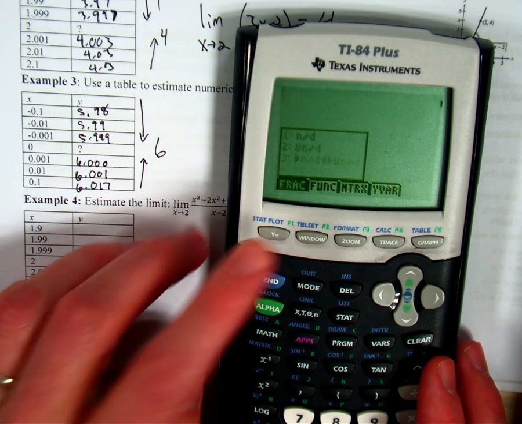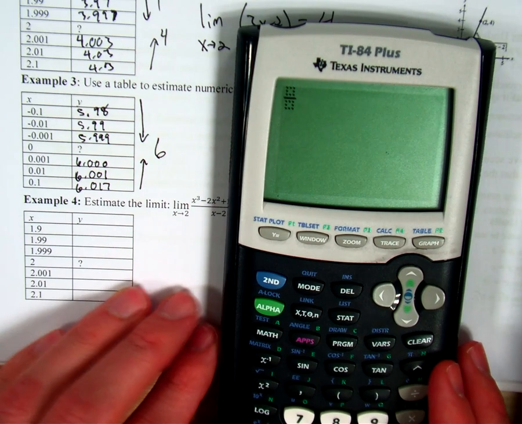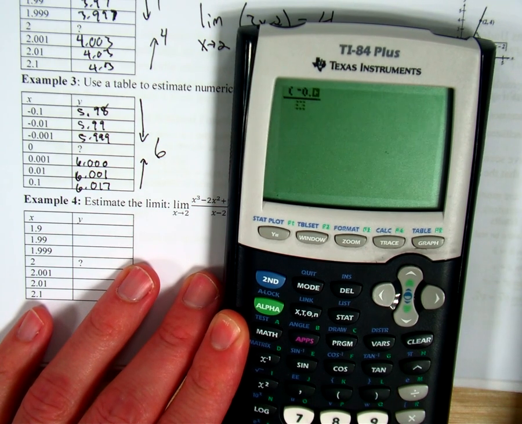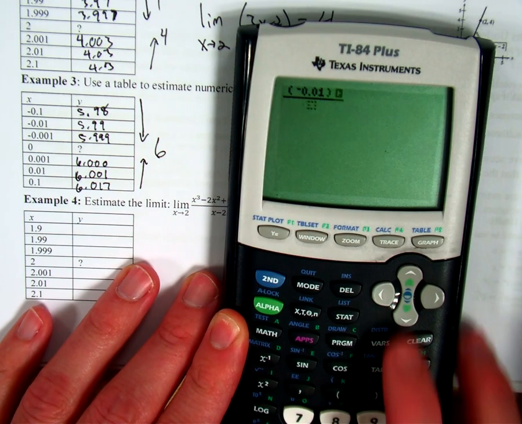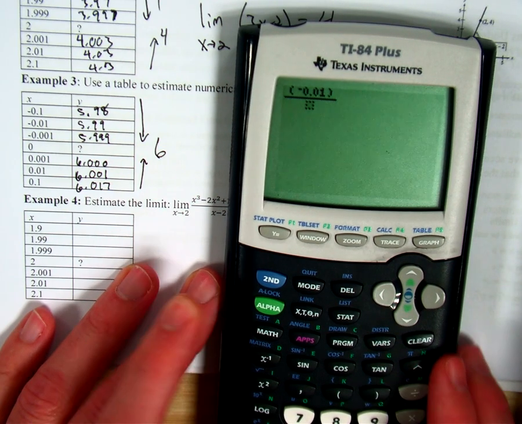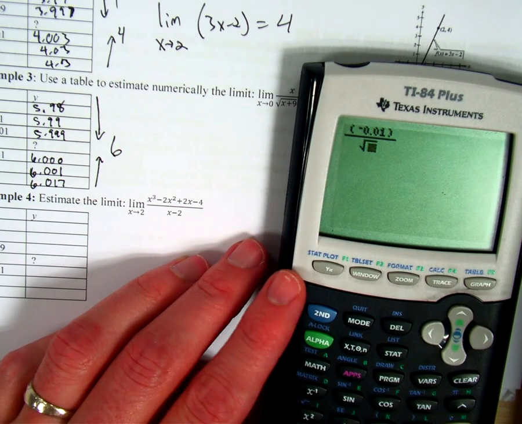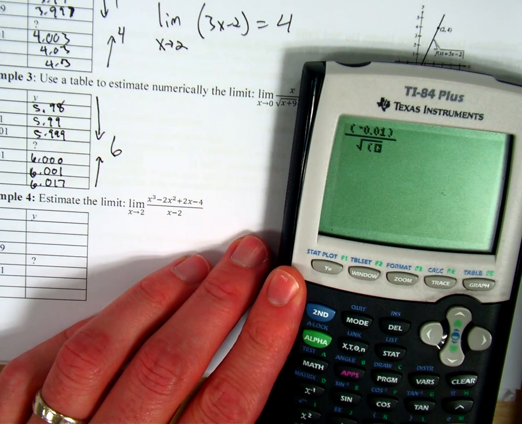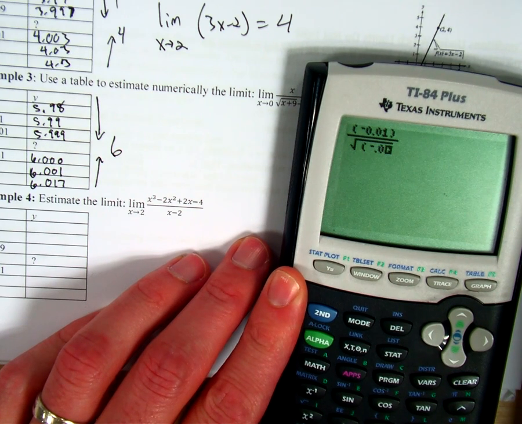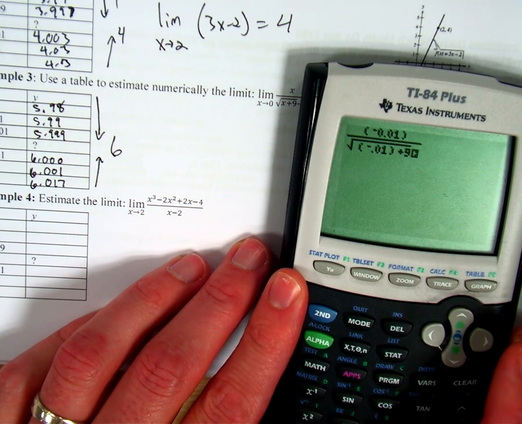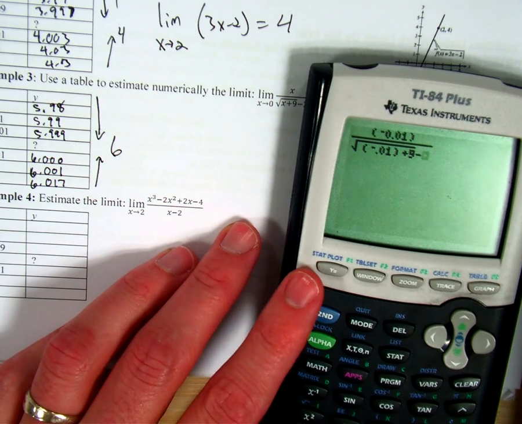All right, fraction bar. Boom. Let's even do this, parentheses negative 0.01, divided by square root, parentheses negative 0.01 plus 9, outside of the parentheses, minus 3.